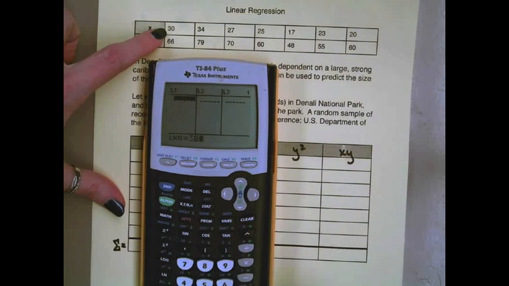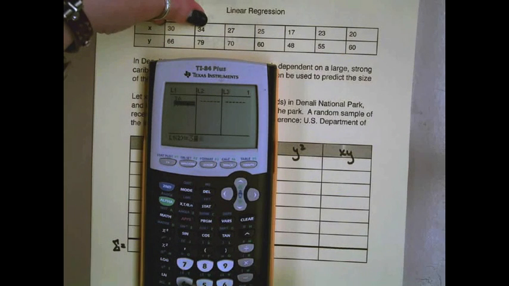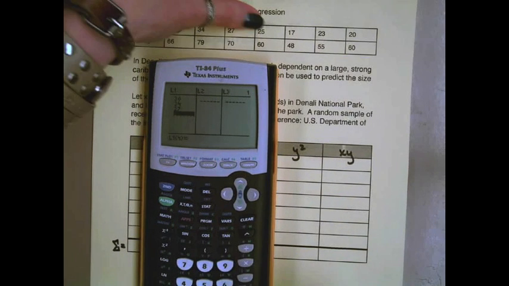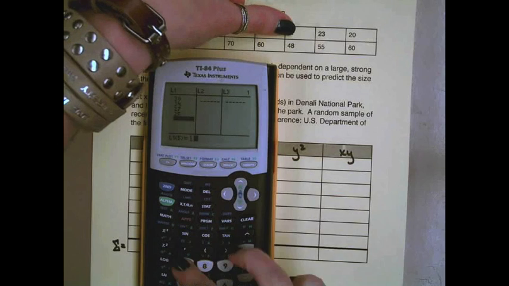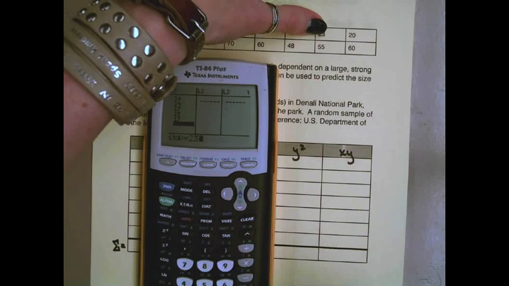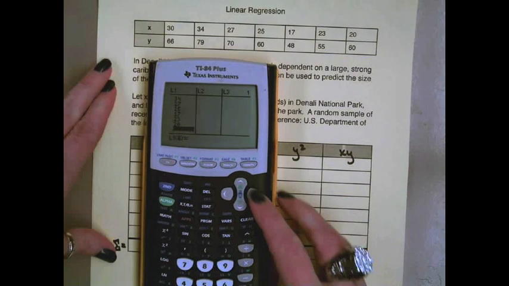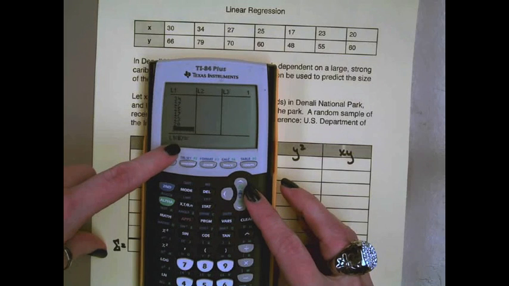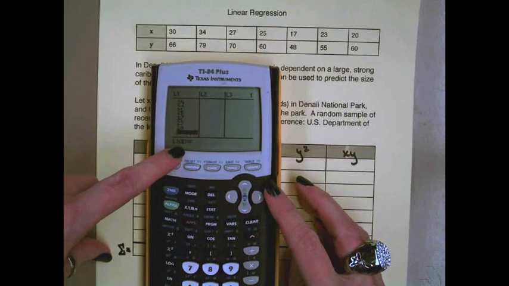So I'm going to put my x values 30, 34, 27, 25, 17, 23, and 20 into my list. Now if you look, it's ready for value 8, correct?